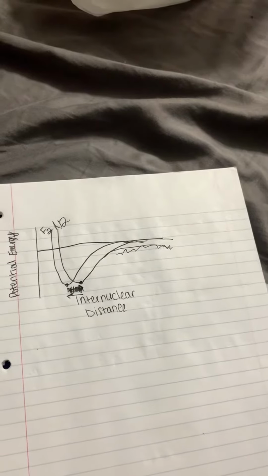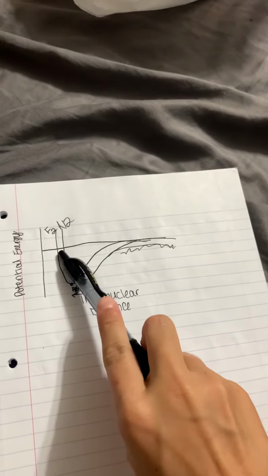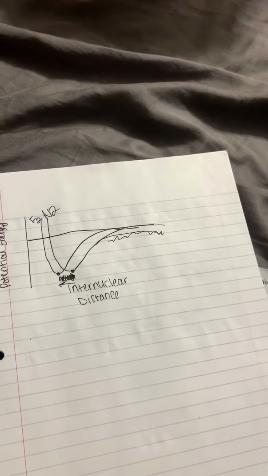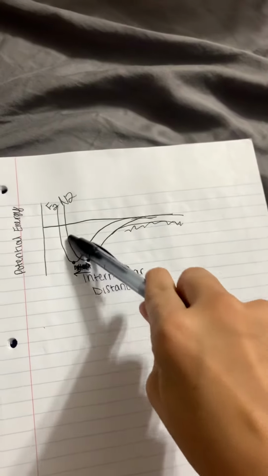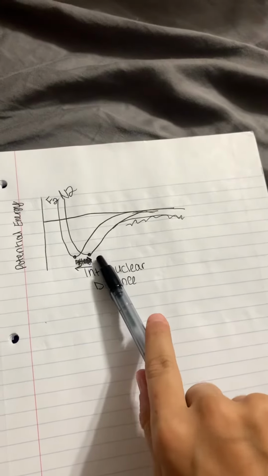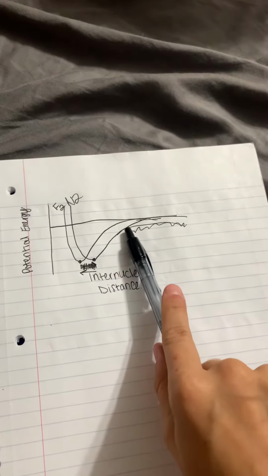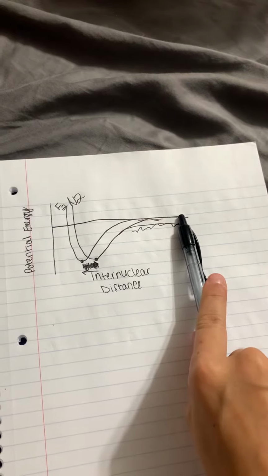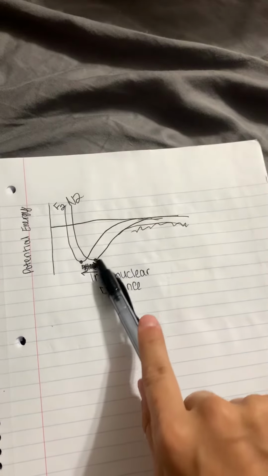And then potential energy increases on this side of the graph because it's a repulsion, because the two nuclei get too close and they start repelling each other. And then here they are at the lowest point because this is the perfect distance. It's the bond length. It's where they're stable. And then you go up and they're further and further apart. So then as you come down, they're closer and closer, and the attraction is growing.